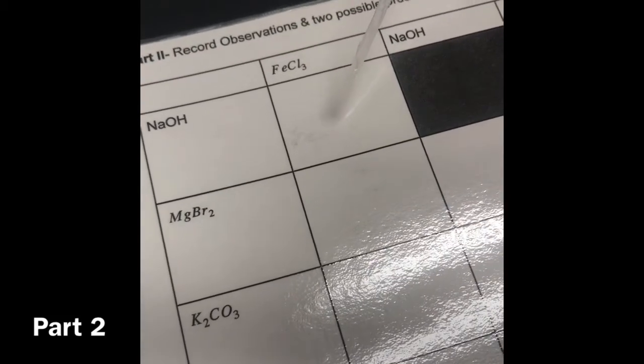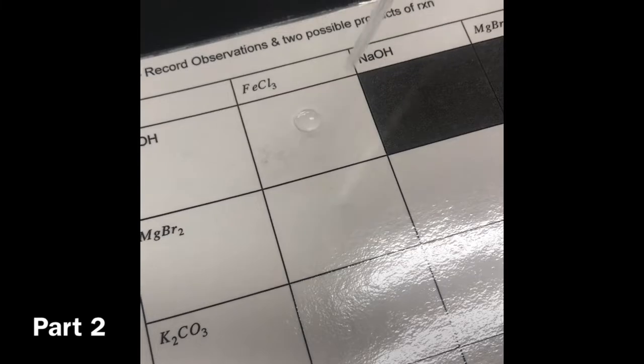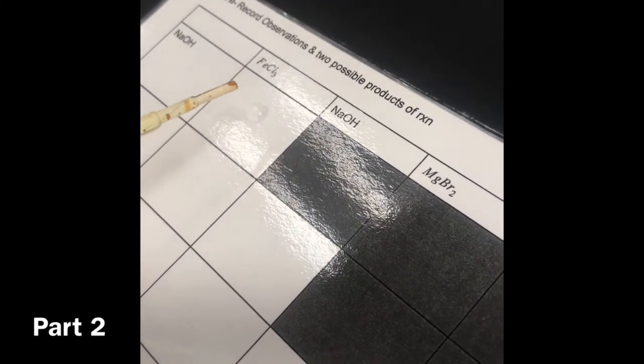And then this one is FeCl. Okay, so do you want to put yours on first, or do you want me to put mine on? Alright. Put a couple drops on there. That was the NaOH. Here you go. Now we've got the FeCl3. Watch for a color change or something of the sort. Can you see it?